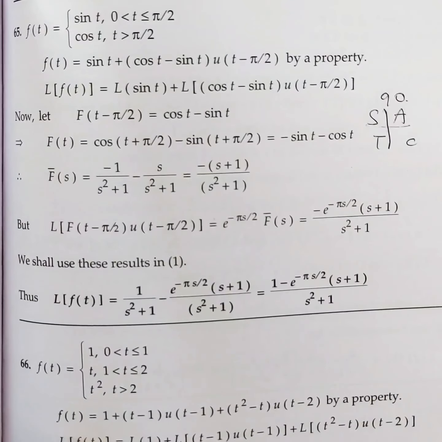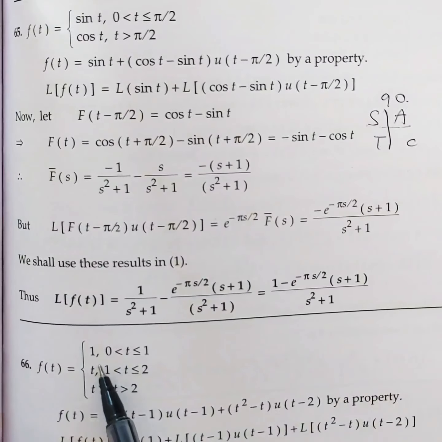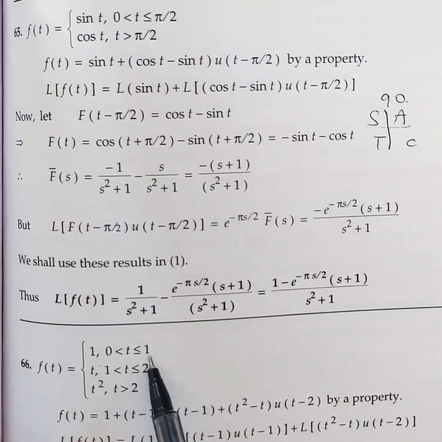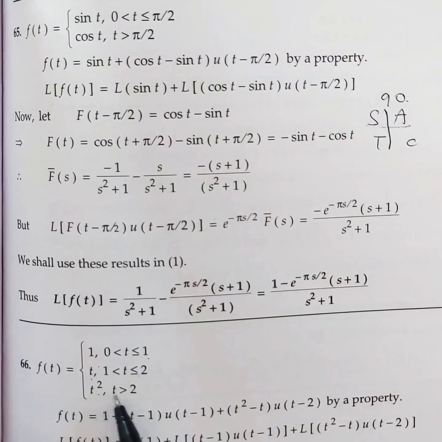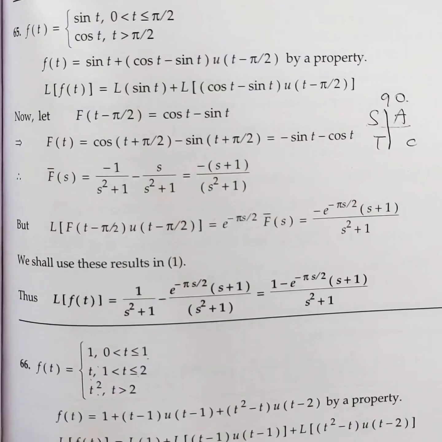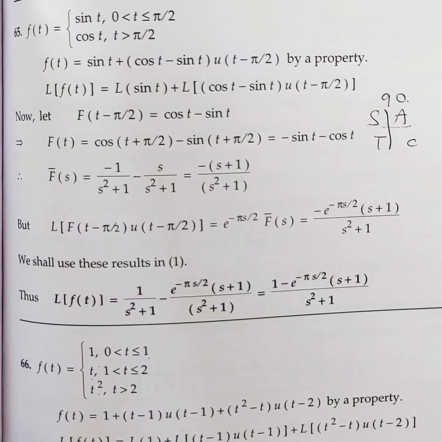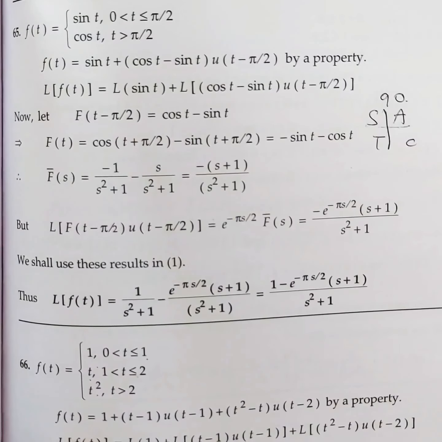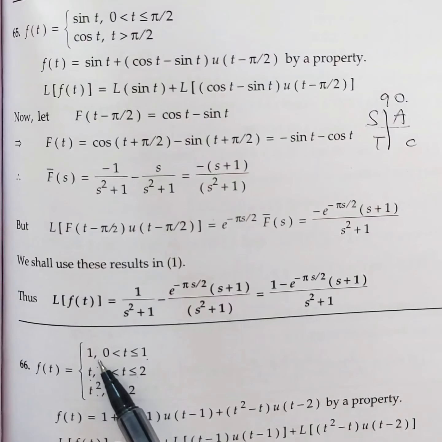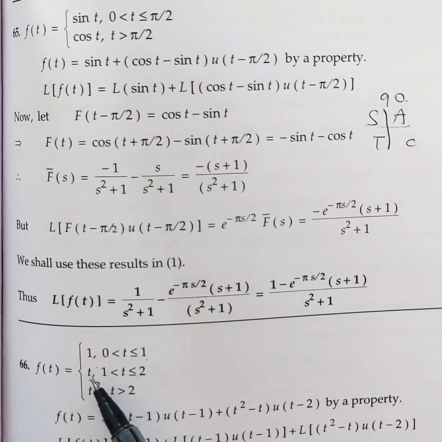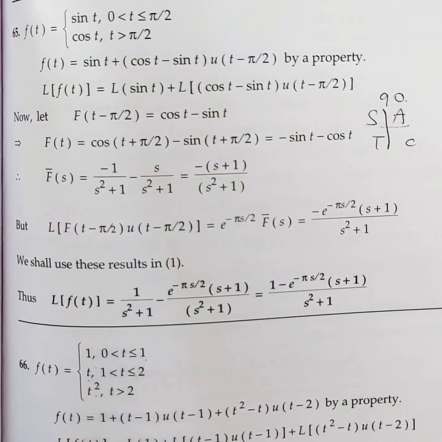And let us see one more problem. f of t is equal to 1 for 0 to 1, the first interval; t for 1 to 2, the second interval; t square for t greater than 2. Now try to write f of t on your own, check the answer and then solve it. So first we will write the first function 1 plus second minus first, so t minus 1 into u of t minus 1, then last one t square minus t into u of t minus 2.